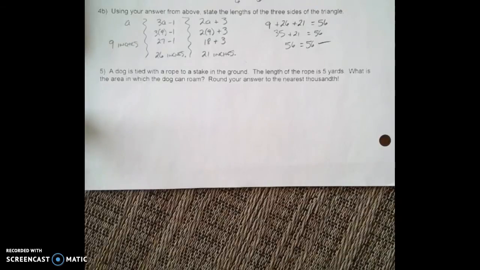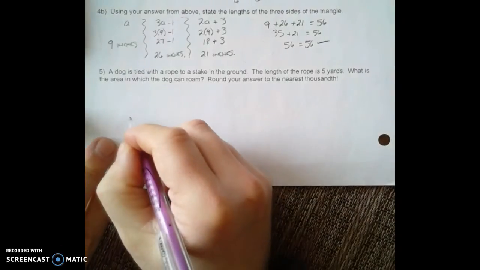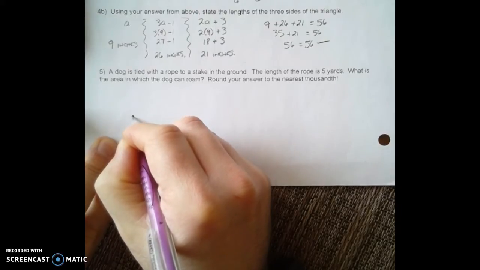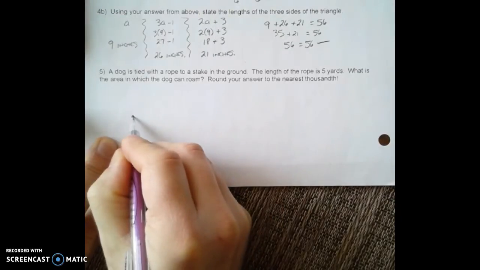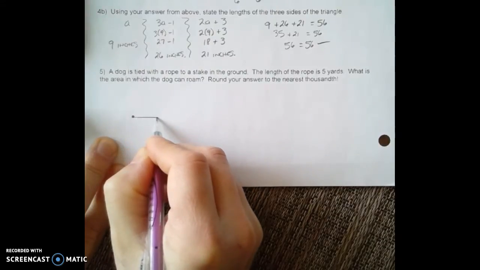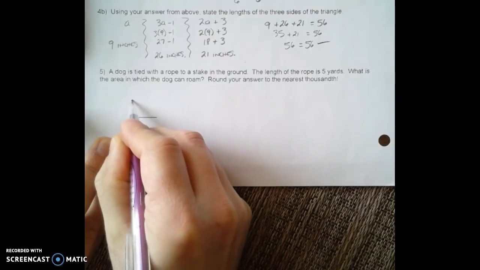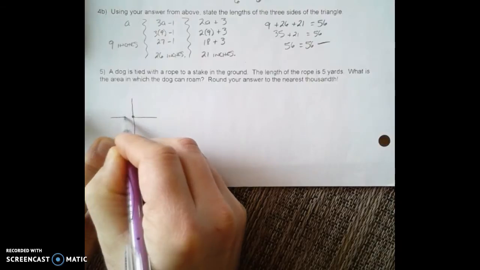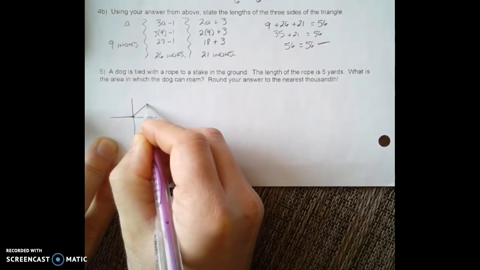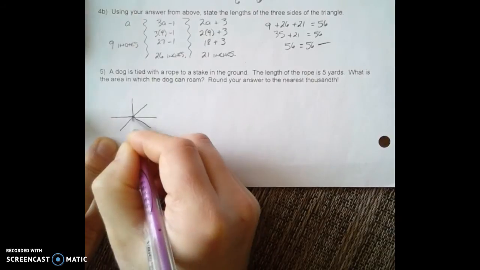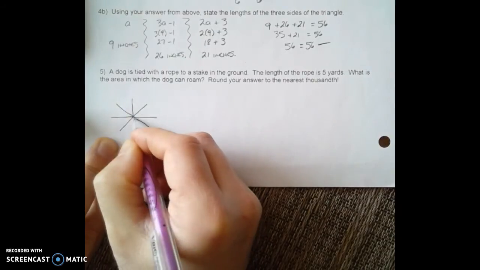Your answer to the nearest thousandth. So what I'm going to do, I'm going to draw a picture so I can visualize what's happening here. So if I imagine I've got some wooden stake here in the ground, and the dog is on a leash that's 5 yards long. So the dog, if this is the stake in the ground, the dog could go 5 yards in this direction, or maybe it can go 5 yards in this direction, or 5 yards over here, or here. You kind of get the point of what I'm saying. The dog can go 5 yards in any direction from where this stake is located.